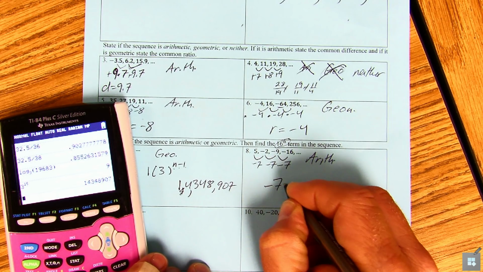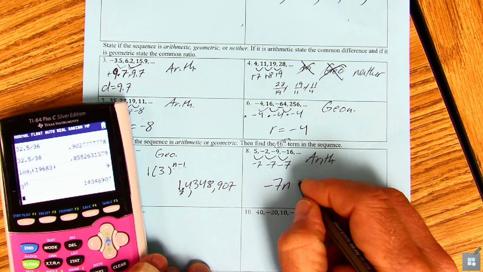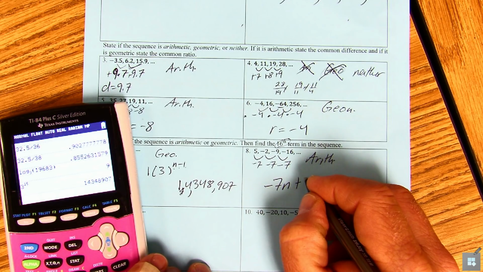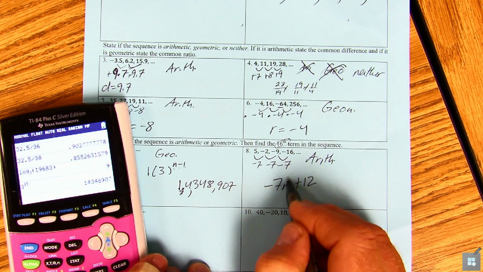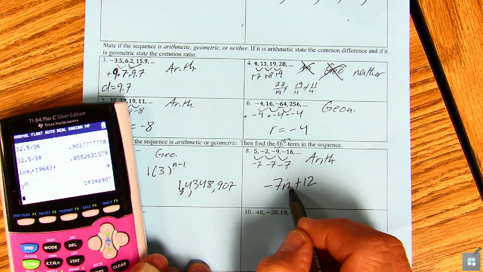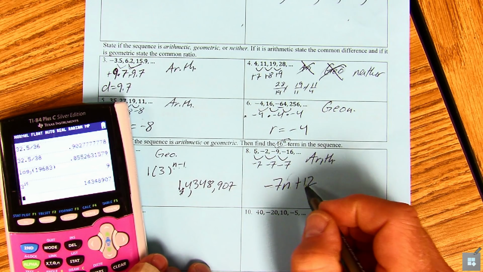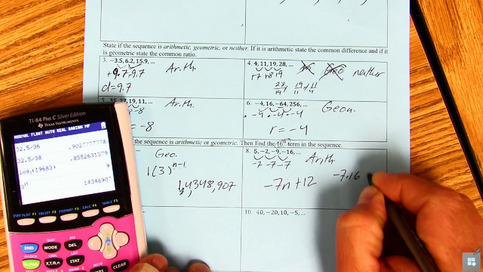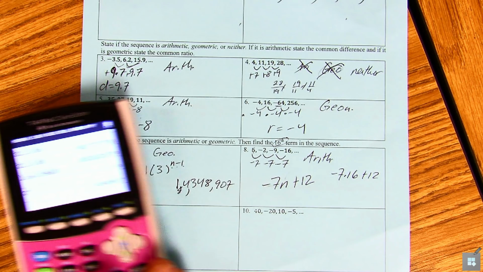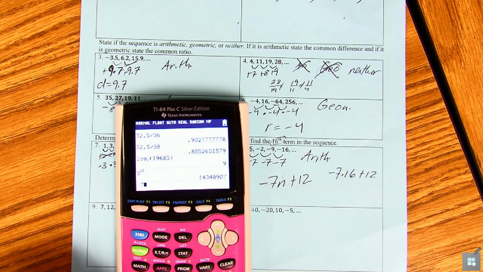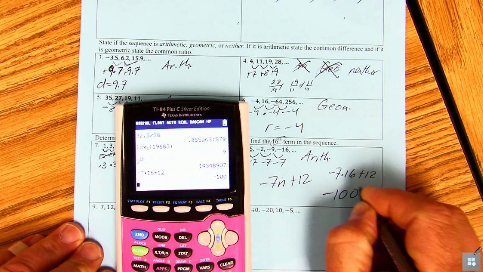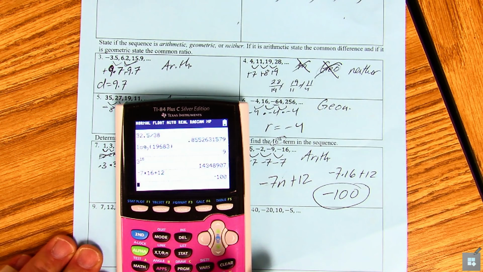My explicit equation would look like negative 7n plus, looks to me like I go plus 12, because if I plug in a 1, then I would get negative 7 plus 12 is 5, that's right. Now I want the 16th term, so I take negative 7 times 16 plus 12. So in my calculator, I take negative 7 times 16 plus 12, and I get out negative 100. That is the 16th term.